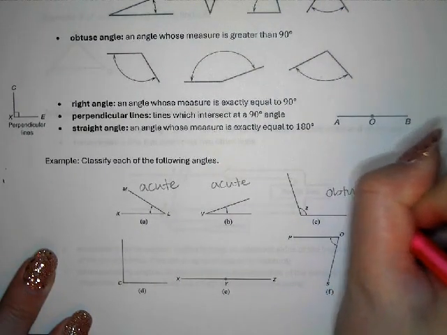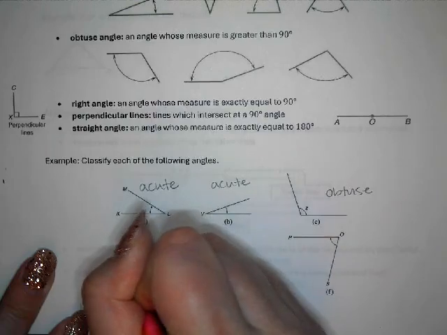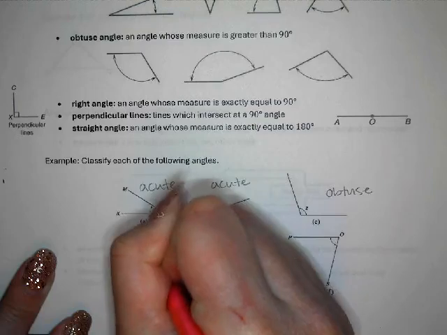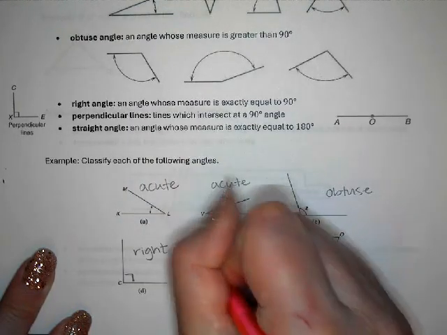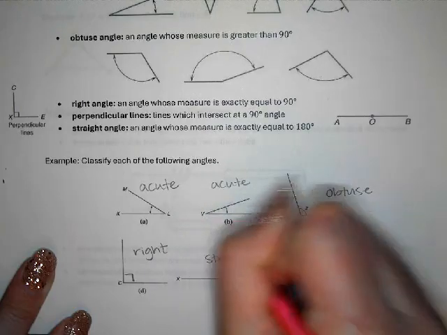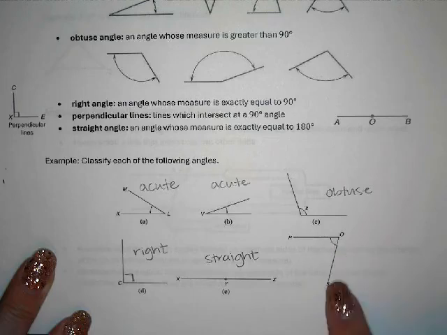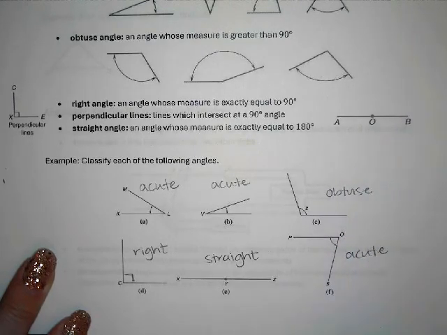This angle looks like a right angle. Typically, when it's a right angle, they'll put a little box right here, and then that's how you know. So I would say this is a right angle. This is a straight line, so I'm going to call this a straight angle. This one looks very close to 90, but still a little bit less, and so I'm going to call this acute. So that's all they mean when they say classify the angle.